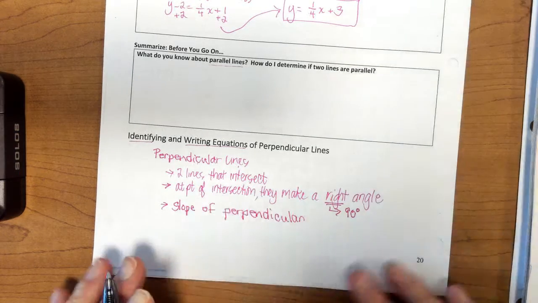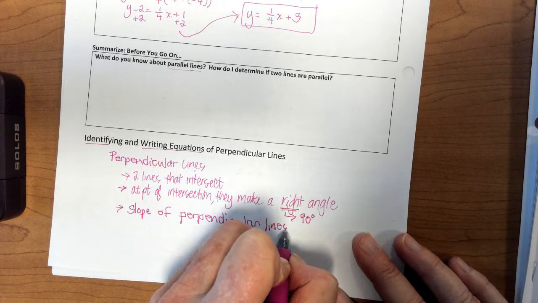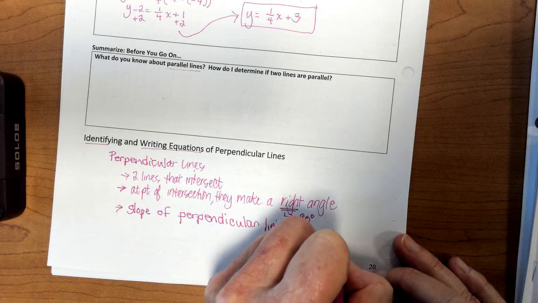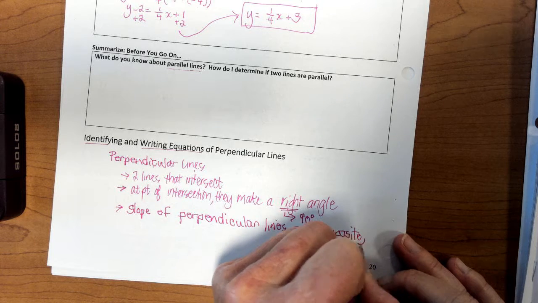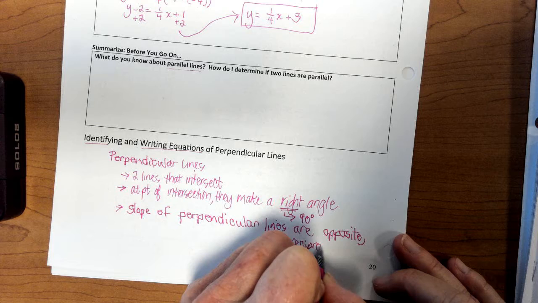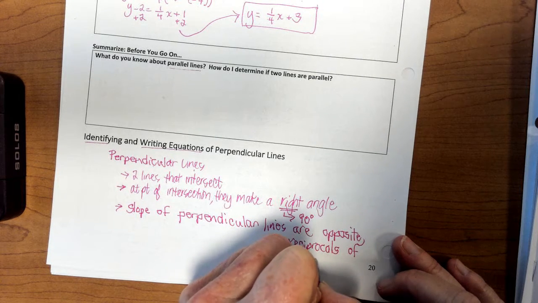Another way to say it, the slopes of perpendicular lines are opposite reciprocals of each other.